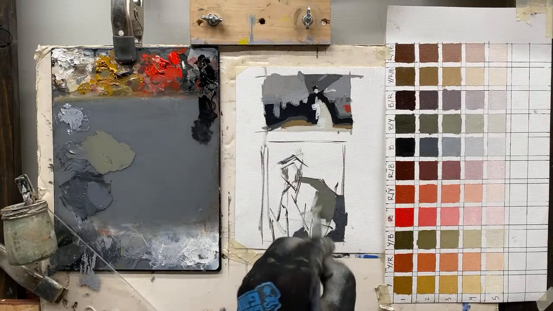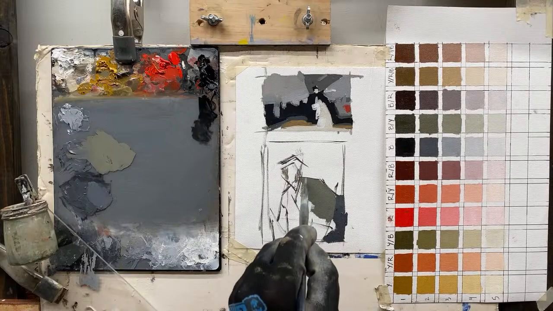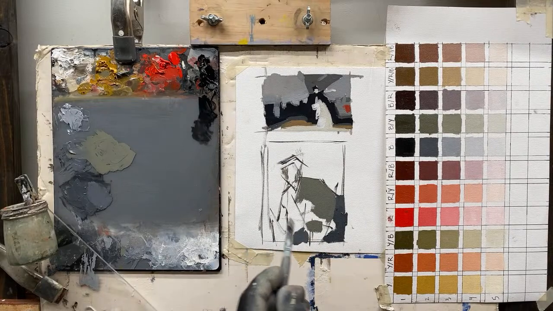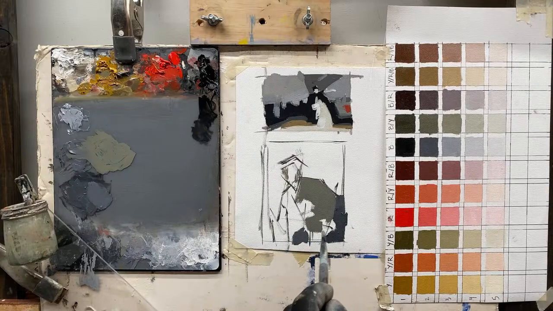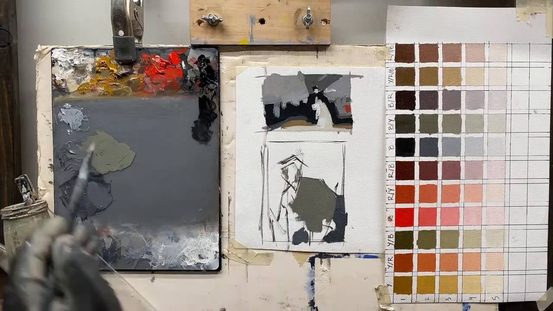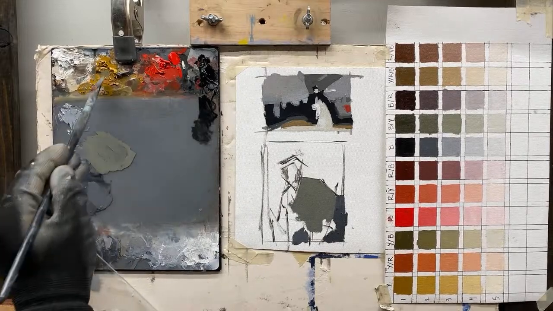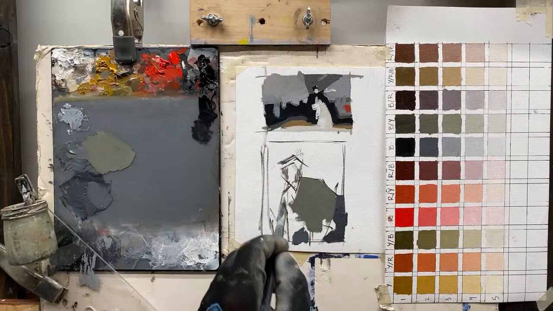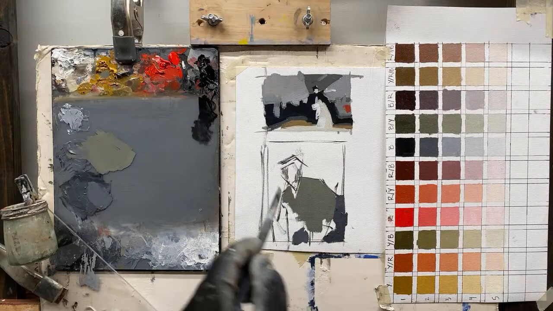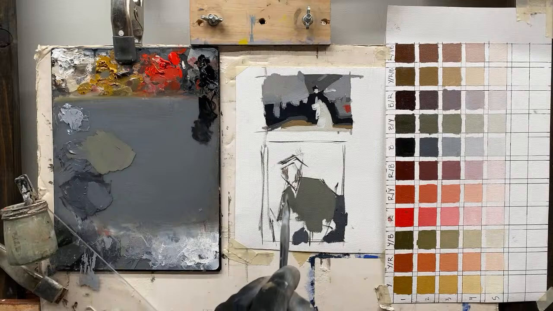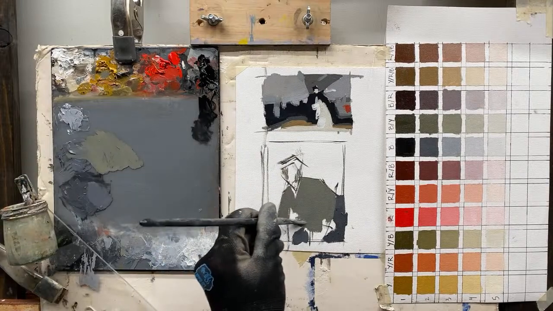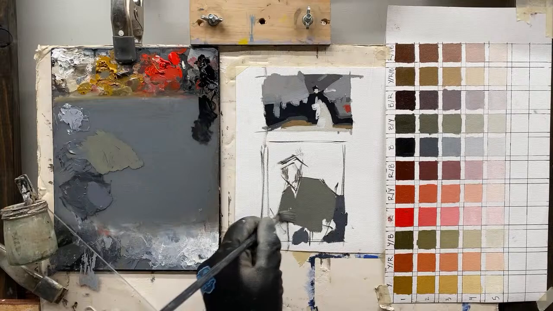I'm trying to avoid details right now and just paint this big shape of the blazer in. There's shadows in this blazer.